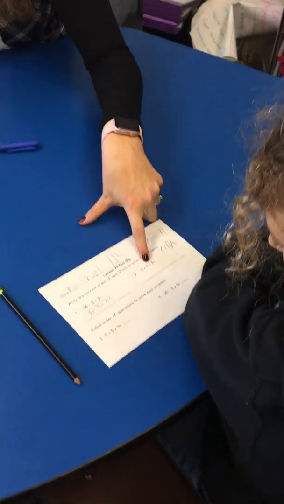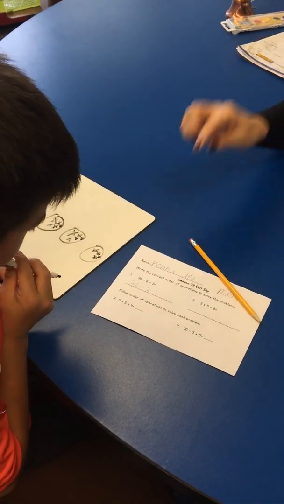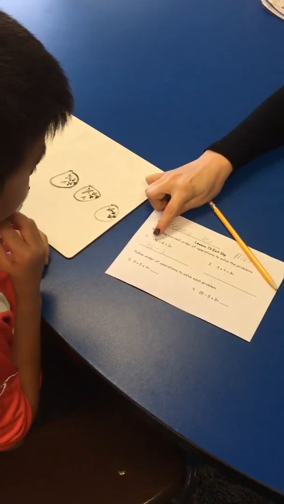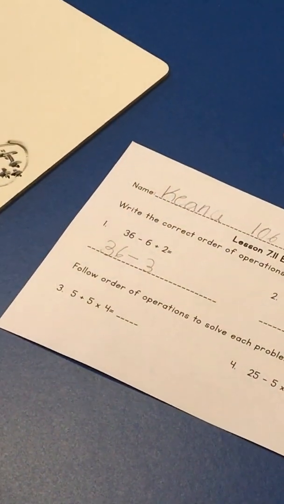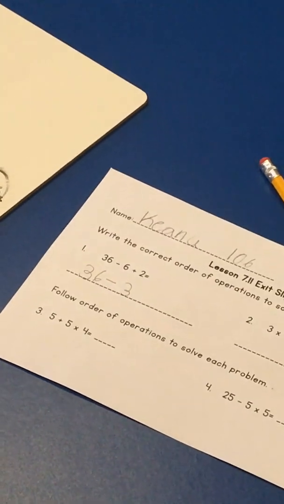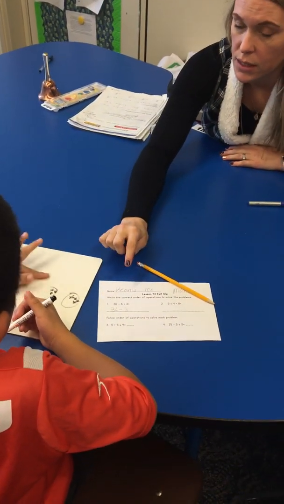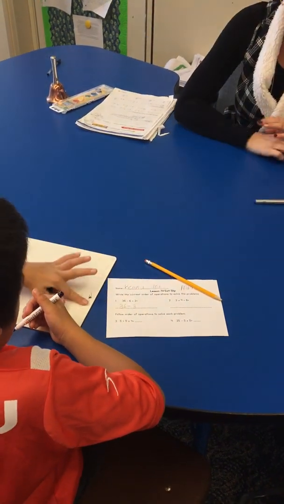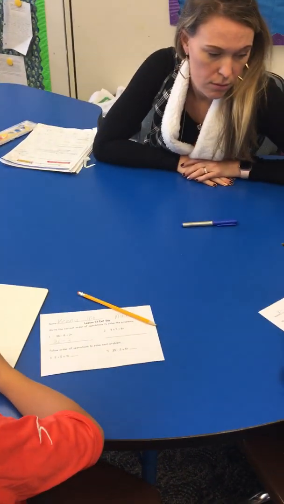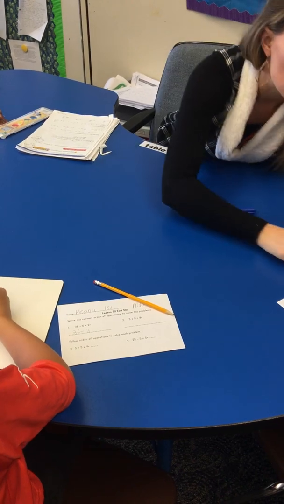Use your PEMDAS on this one as well, okay? Alright, now Keanu, I agree with what you've done so far. Now, so you're doing 36 take away 3. How would you do 36 minus 3 or 36 take away 3? That's okay. Did you think it was division? Okay. Wait, is this a plus or a division? It's a plus.